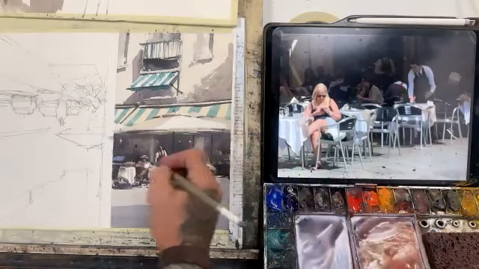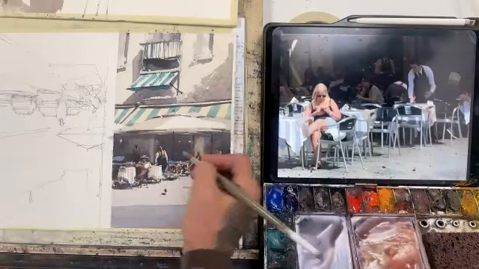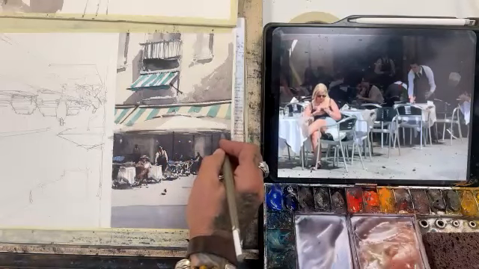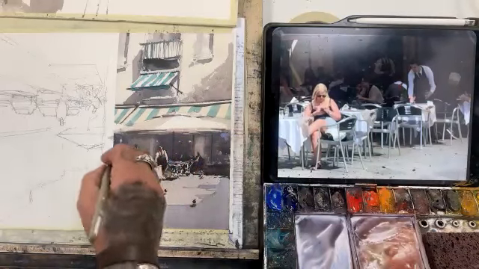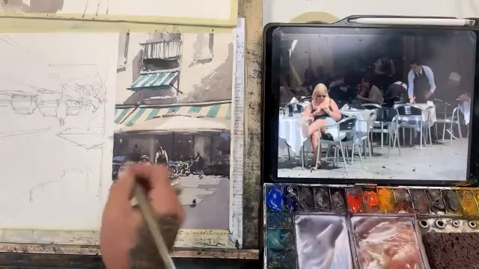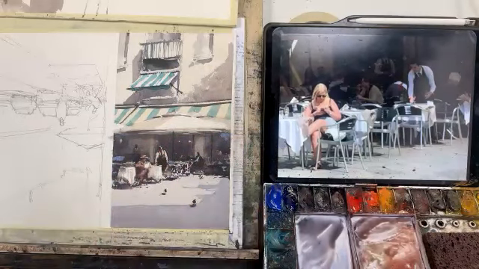This is just a little bit of lavender. Sometimes I'll dance a little lavender around just to kind of bring some cools into there. Yeah, that looks cool. I like it.